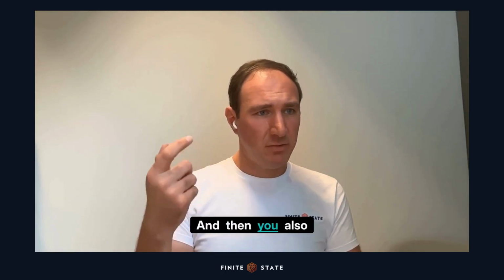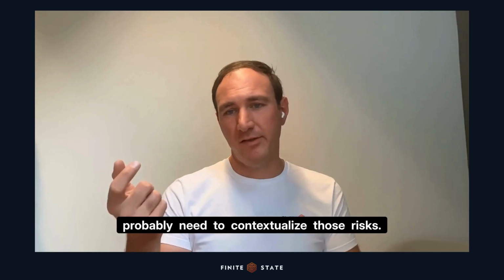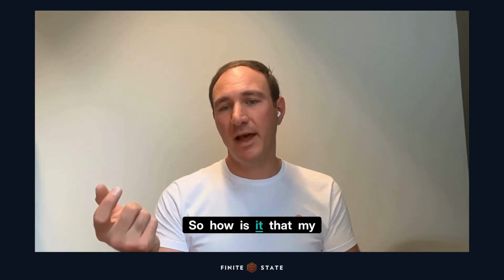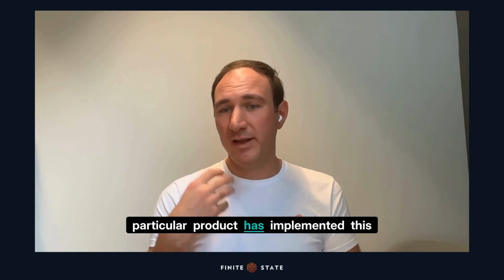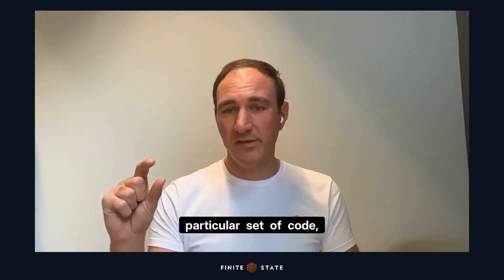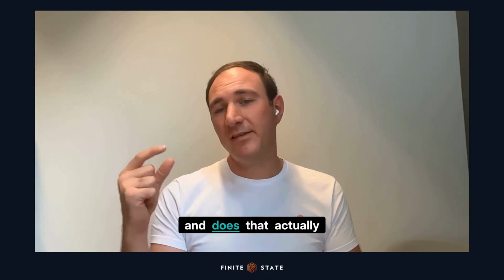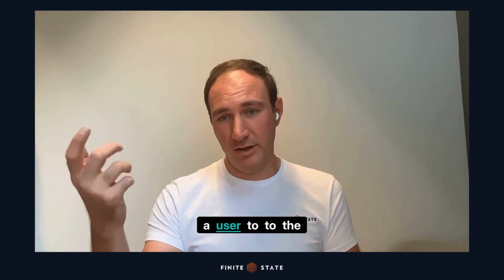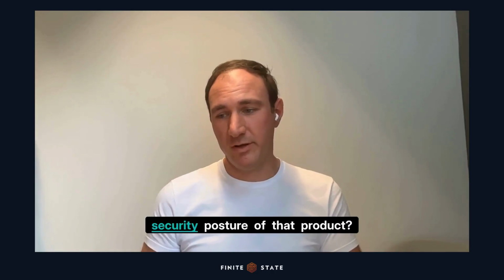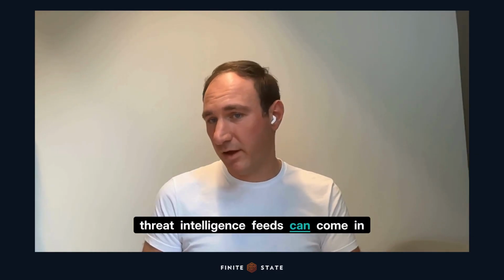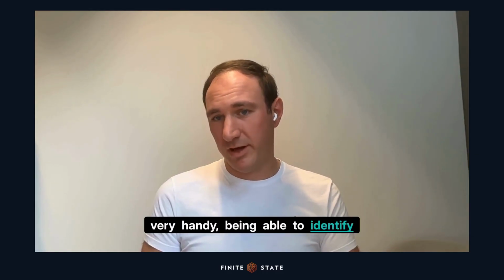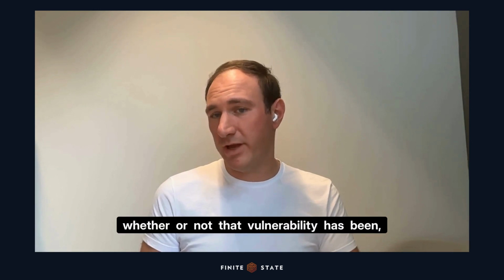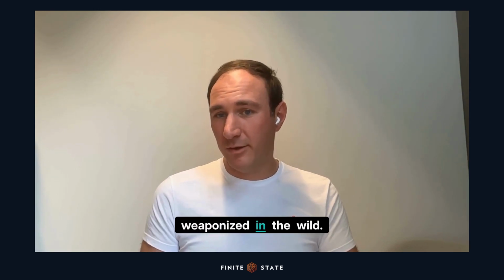And then you also probably need to contextualize those risks. So, how is it that my particular product has implemented this particular set of code? And does that actually pose a risk to a user, to the security posture of that product? That's something where the threat intelligence feeds can come in very handy, being able to identify whether or not that vulnerability has been weaponized in the wild.